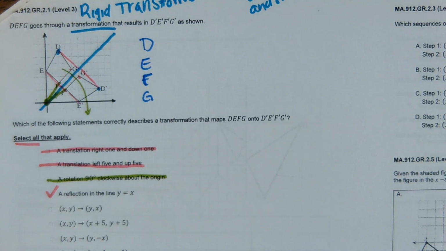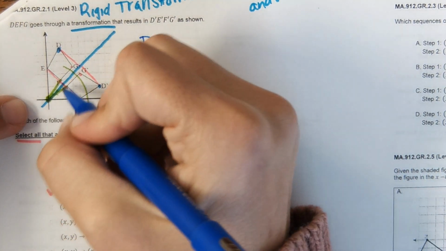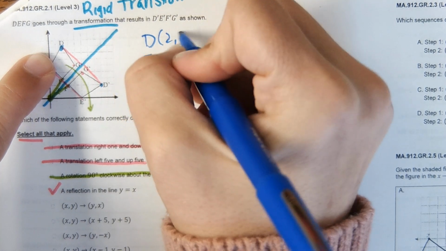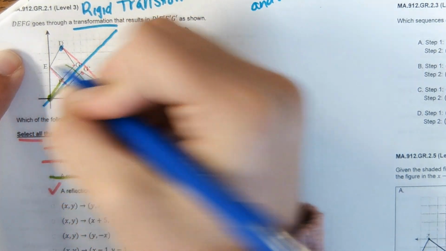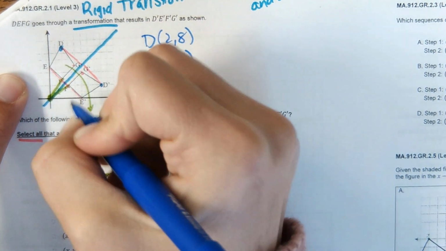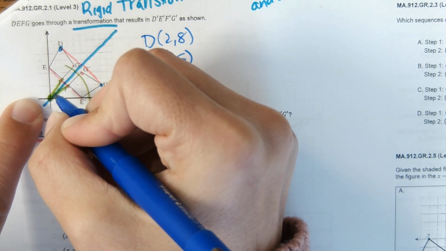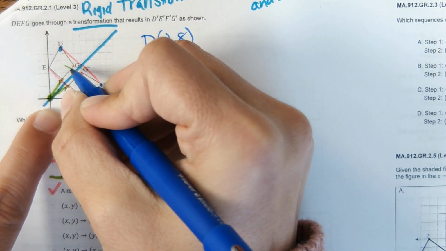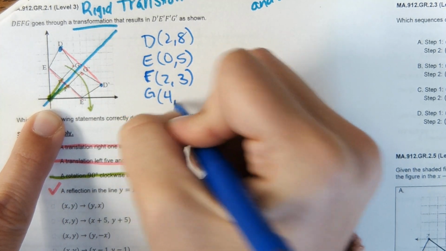And then you can use the graph to find the coordinates, but I might shortcut it a little bit because I have it written down. Point D is at 2, 8. You could count, but I'll just tell you. D is at 2, 8. E is at 0, 5. F is at 2, 3. And G right here is at 4, 5.